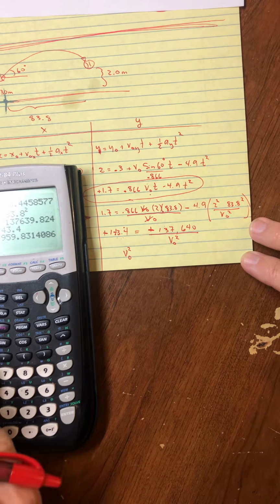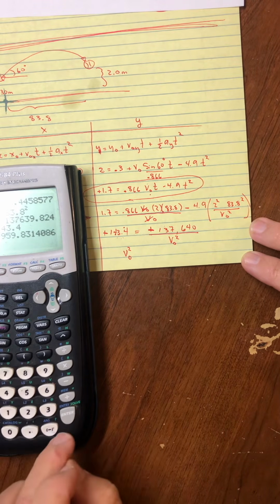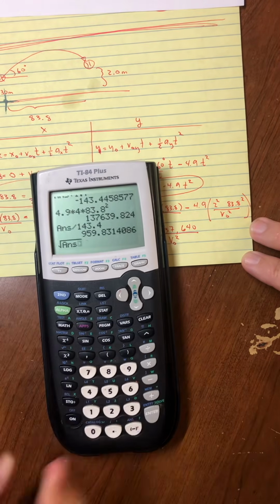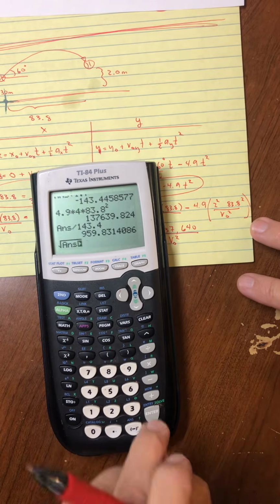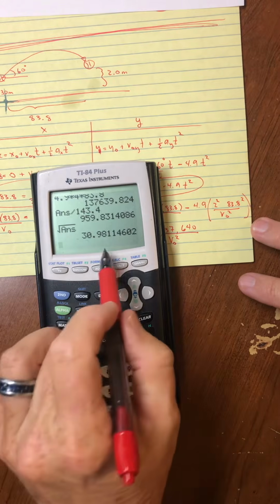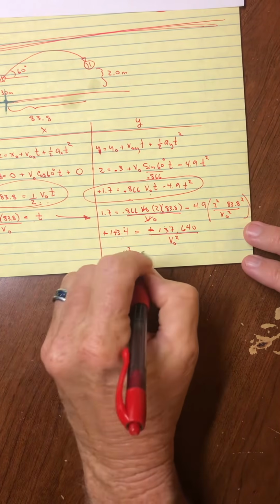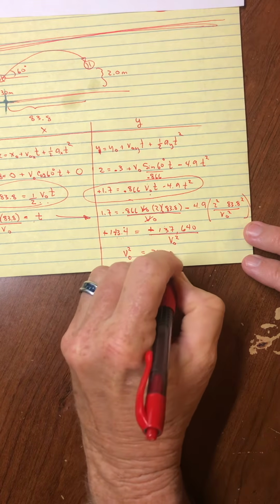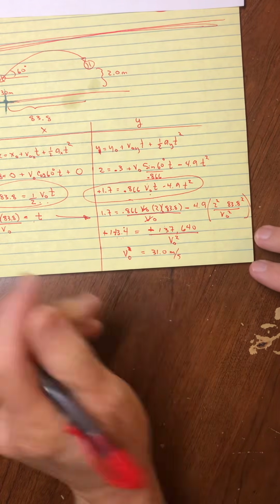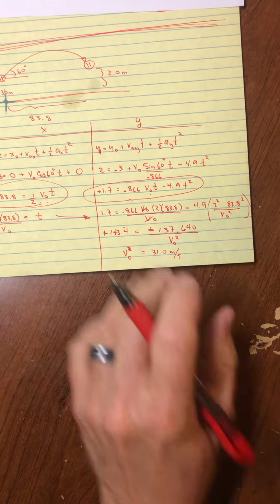And the last step then is to take the square roots of all of that, and to 3 significant figures is 31.0 meters per second.